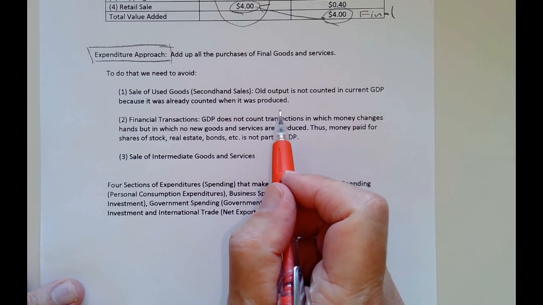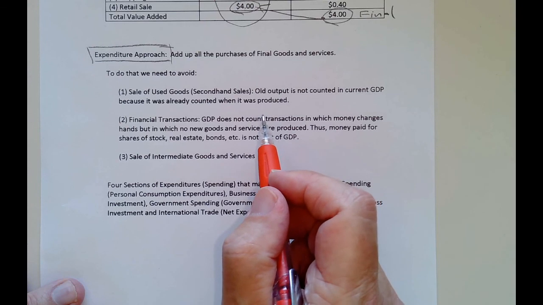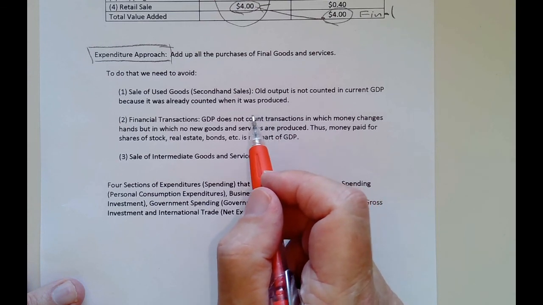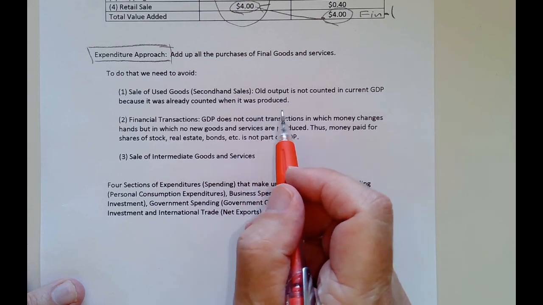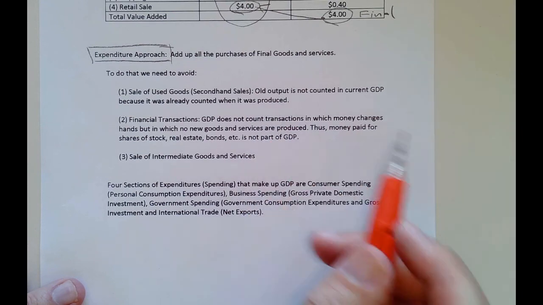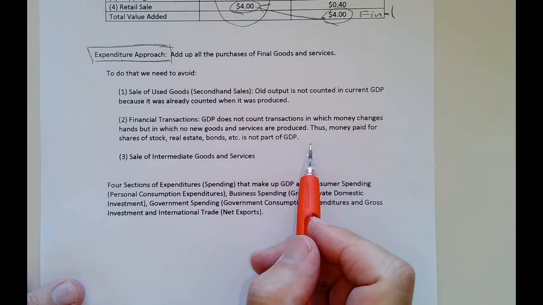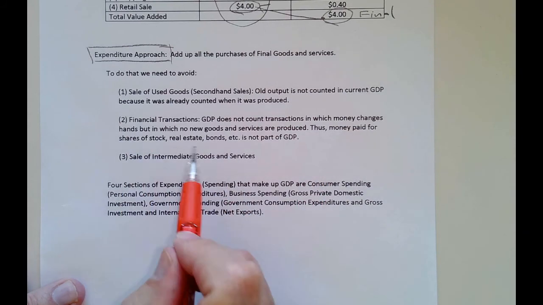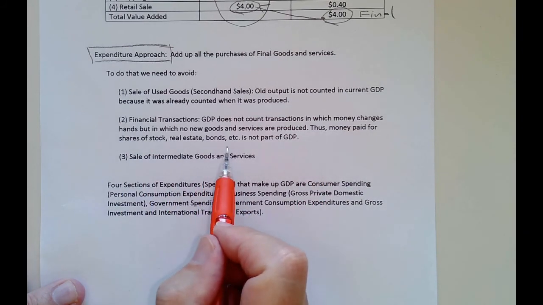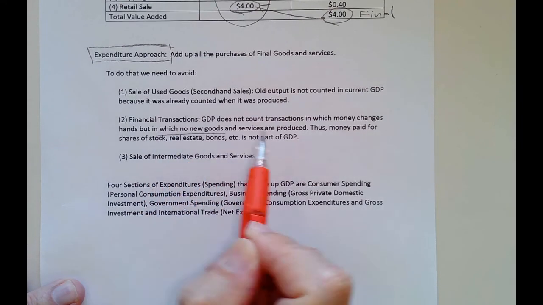You buy a shirt from Goodwill, we do not count that sale as part of GDP because that shirt was produced years ago, and that shirt was counted in GDP the year it was produced. Also, we do not count financial transactions. So, for example, if you put money in shares of stock, real estate, bonds, etc., none of that goes into GDP because it represents no new goods or services being produced. It simply is a movement of money around.